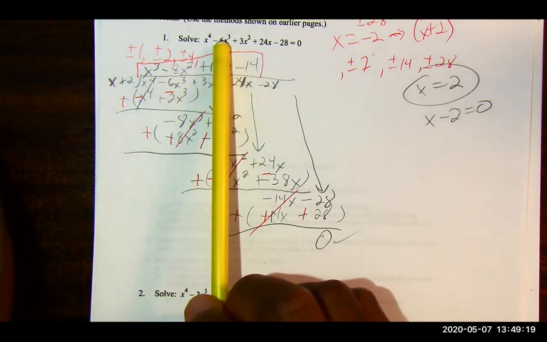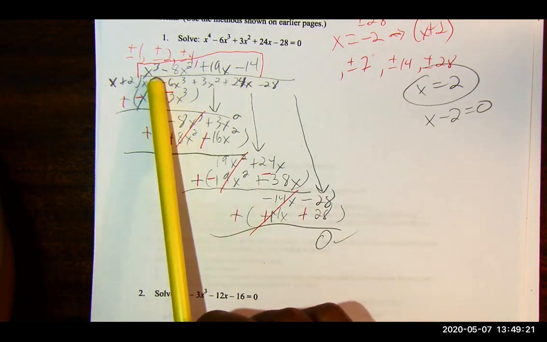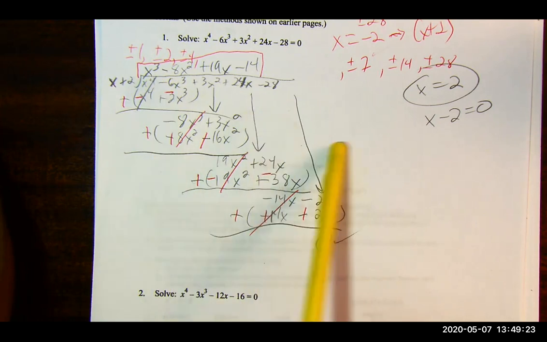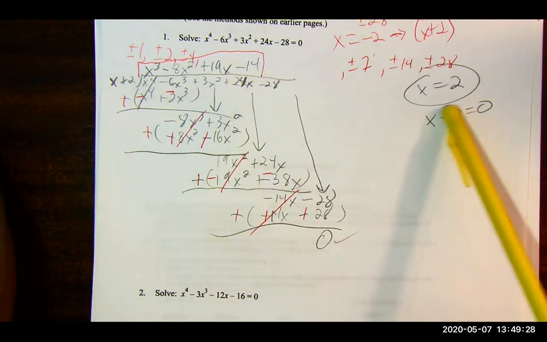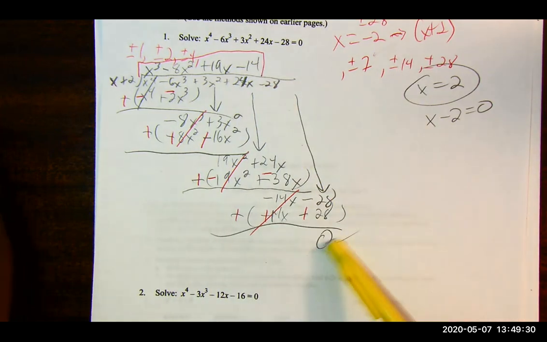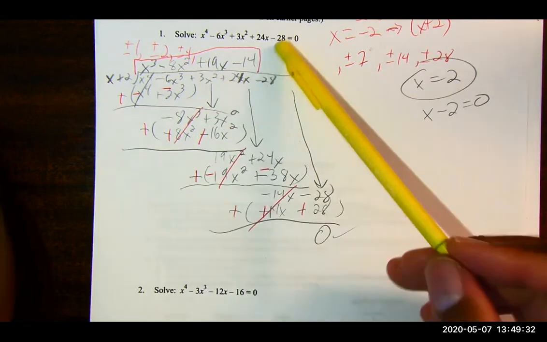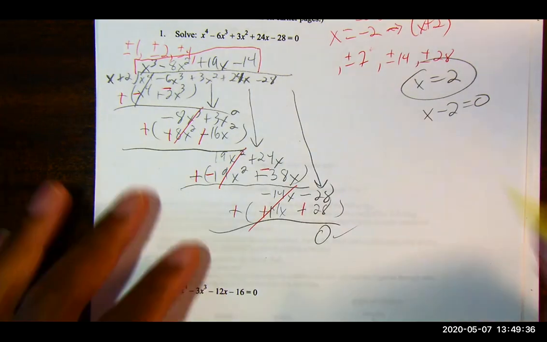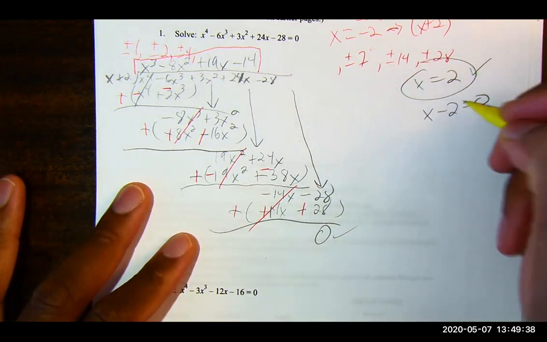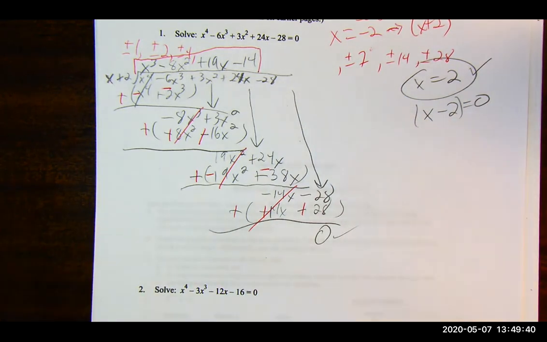We took the quartic function and minimized it to a cubic. Now I found another root that definitely gives me a 0. If I made a mistake, by the time I'm dividing, I won't get 0. But if I get 0, I'll have a quadratic left over. Then I can solve it that way. So this is x equals 2. This is the factor. So I'm going to divide this whole thing by x minus 2.